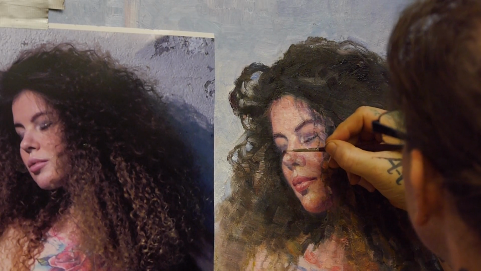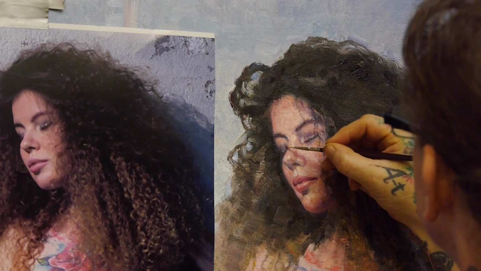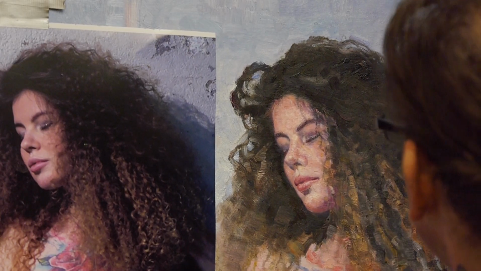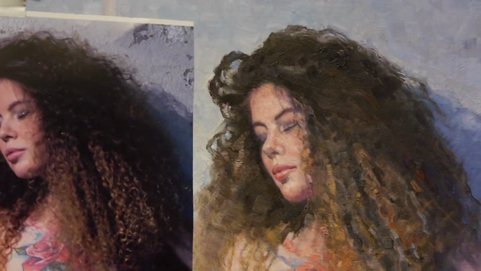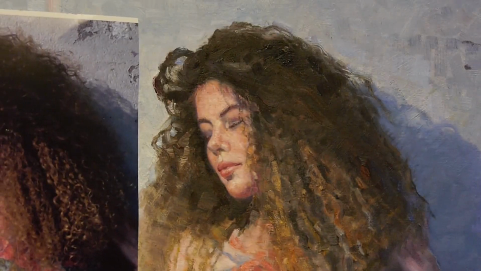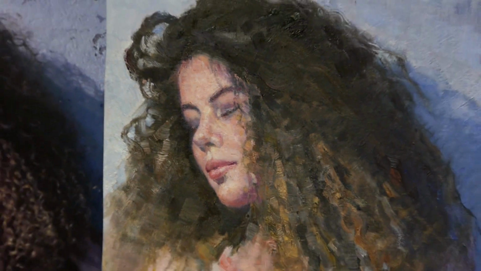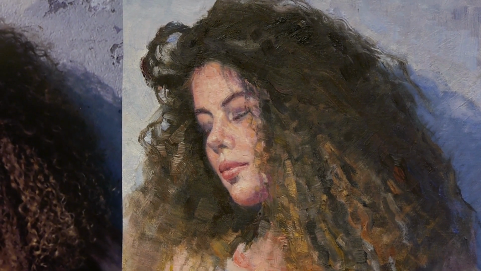So that was my point. Was that nice? Say yeah. Starts to look a little bit like her, huh? Doesn't it? Say yeah. Go a little bit closer. Now the colors are so off. It's almost depressing.